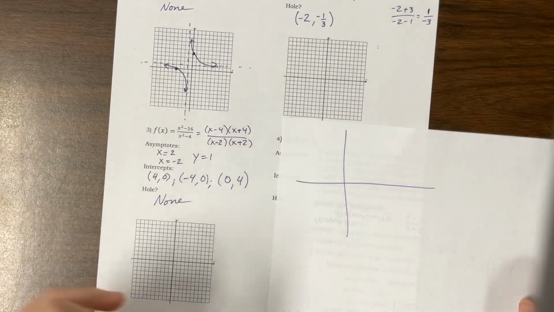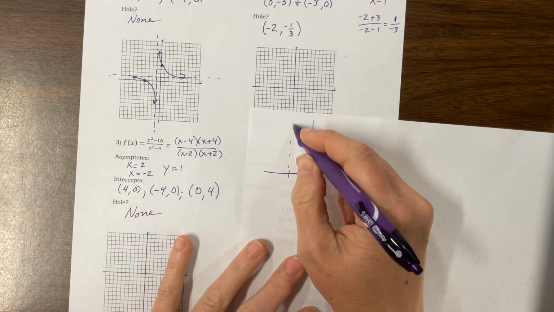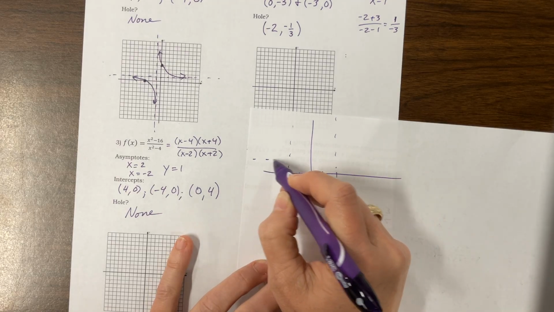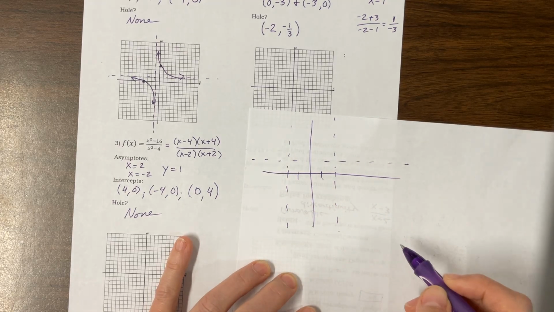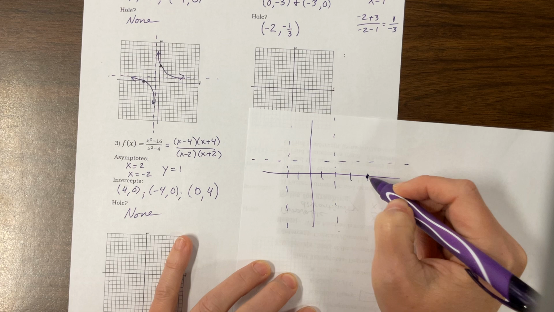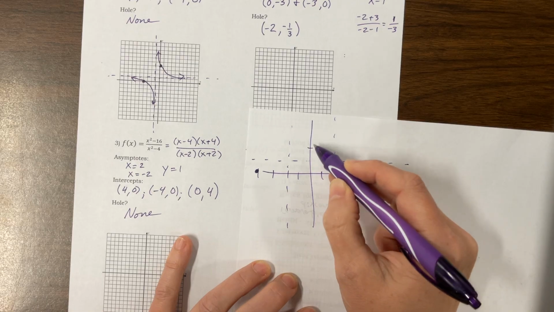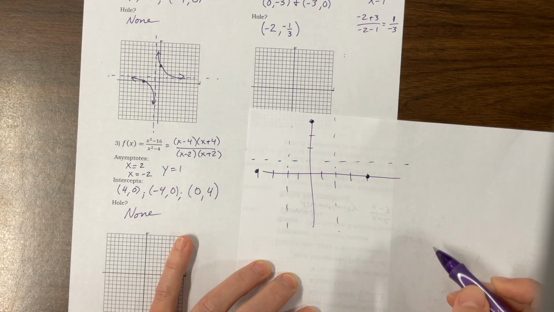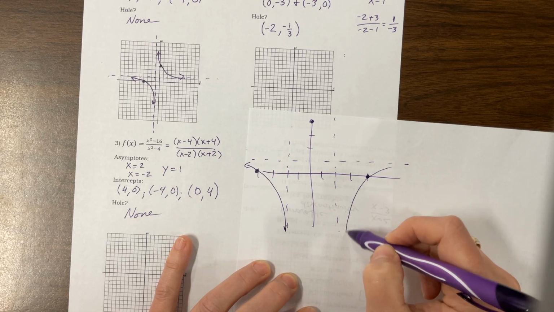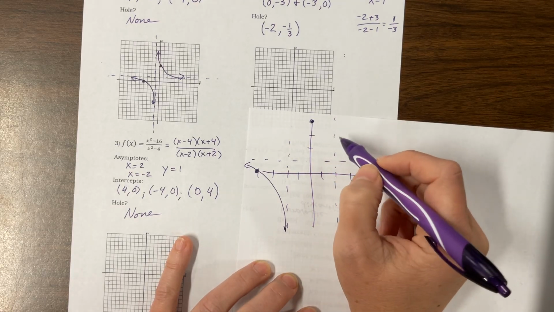Okay, so now I'm going to come back to graphing. Okay, so what do I need? I need an x equals -2. I need an x equals +2. I need a y equals 1. Okay, so I've got these two asymptotes. I have the point 4, 0 right here. I have the point -4, 0 right here. I have 0, 4. Okay, and so this is probably doing something like this. And then, well, it's hard to know what this is doing without plotting more points.